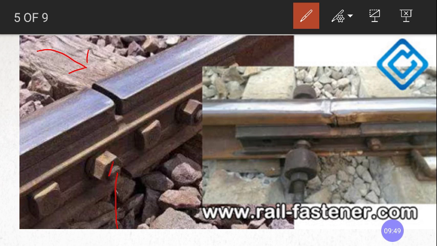You can see a fishplate here. This is how a fishplate looks. Here also you can see a fishplate, but this gap is not there in this case. It has just gone and connected to it. It has merged with it. By applying pressure, it has distorted this, and it has just gone inside.